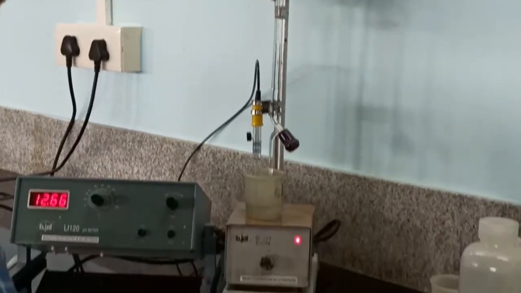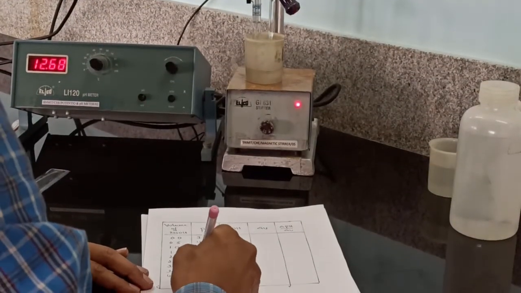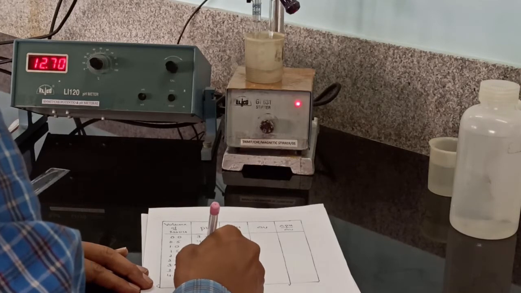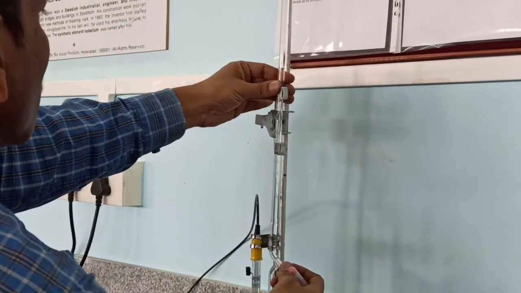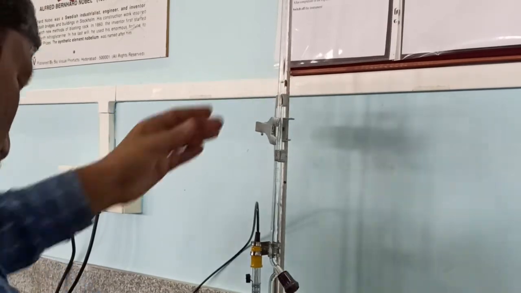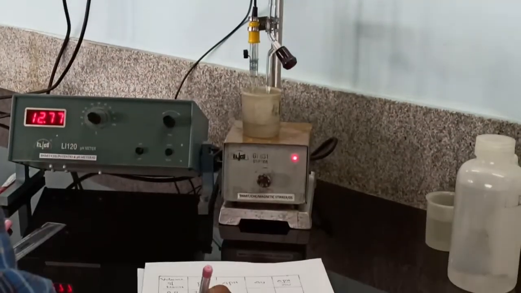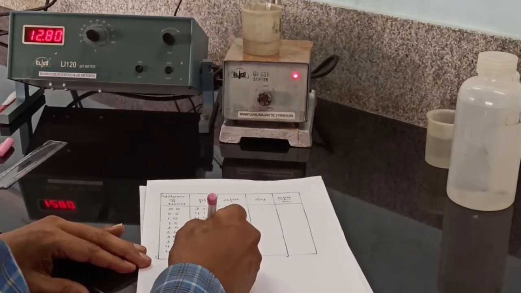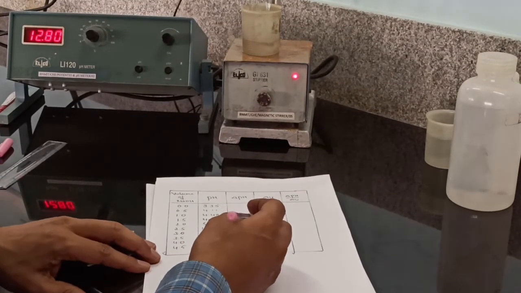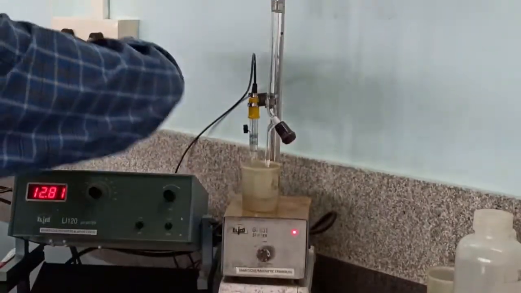At 4, the pH is 12.70. At 4.5, the pH is 12.79 or 80. Okay, now stop the titration.